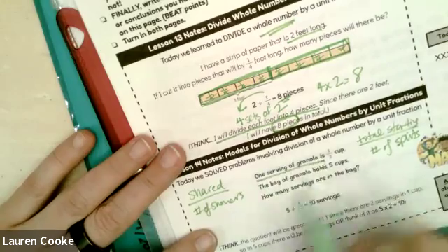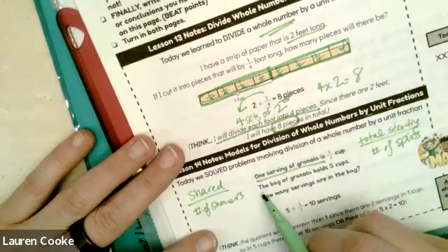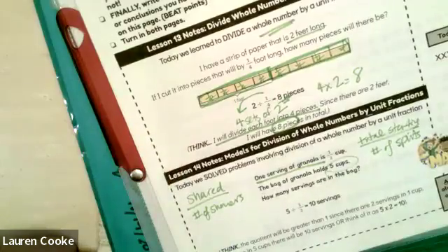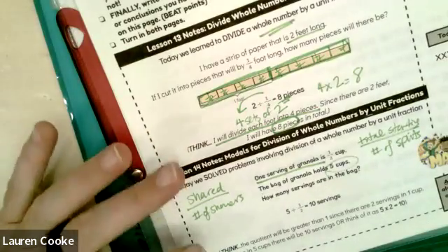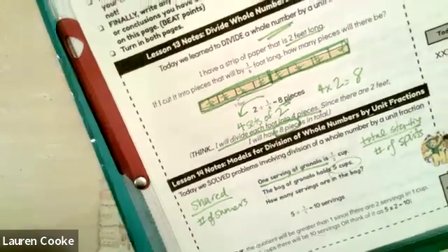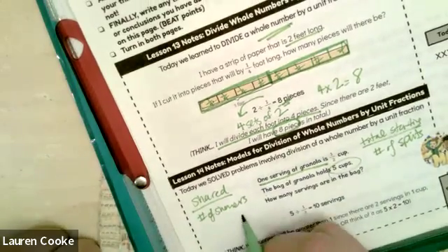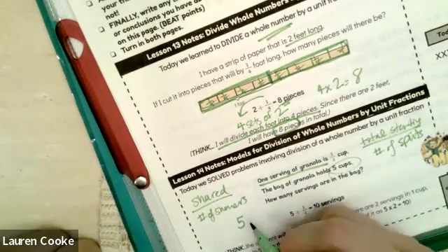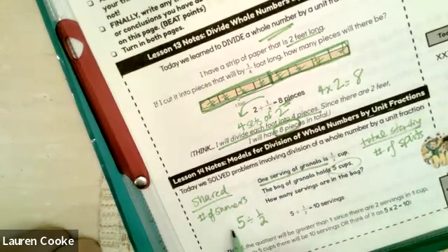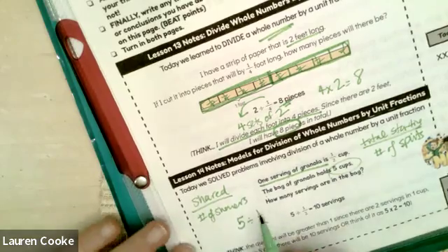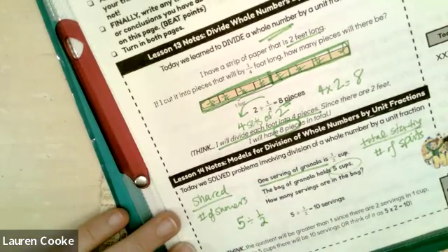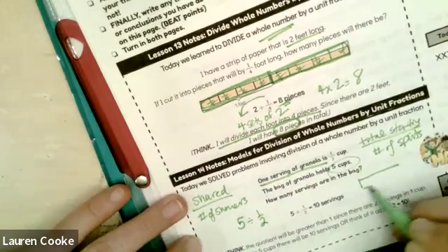1 serving of granola is a half a cup. The bag of granola holds 5 cups. How many servings are in the bag? Well, I know I have to find out how many 1/2s are in 5. So that means I'm starting with 5 and I'm dividing it up by 1/2. This is what I'm sharing. This is the size of the thing being shared, or the amount of things that I need to know it goes into. So that becomes, all right, well, if it's 5 divided by 1/2, let's just think about it.